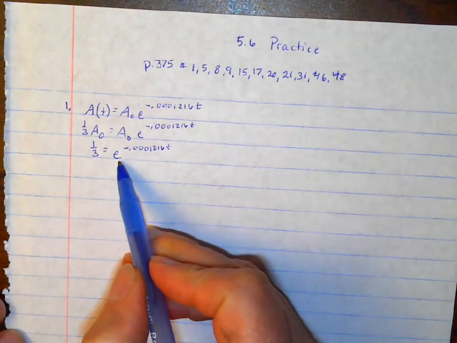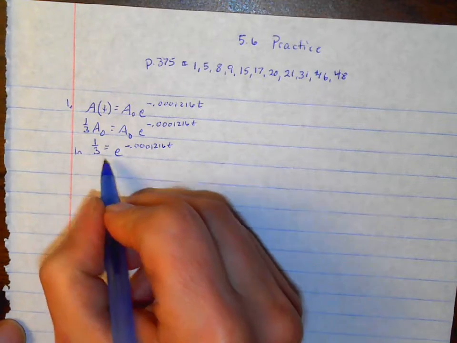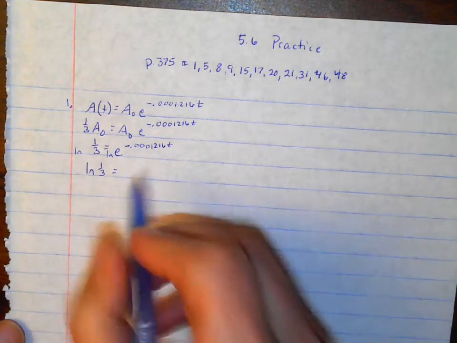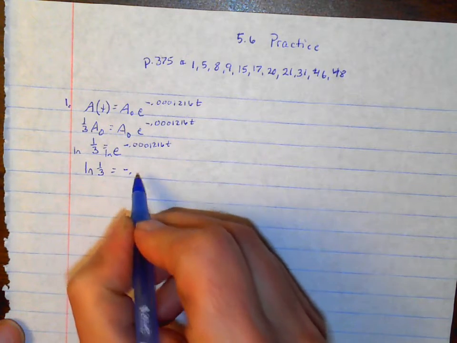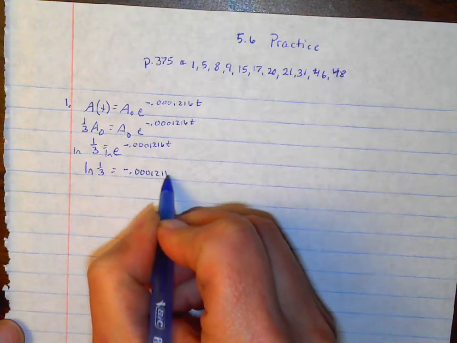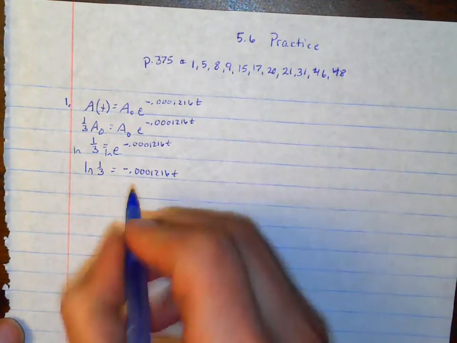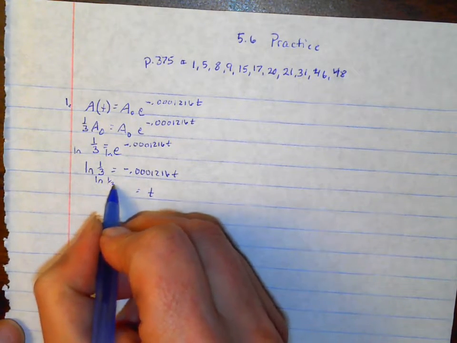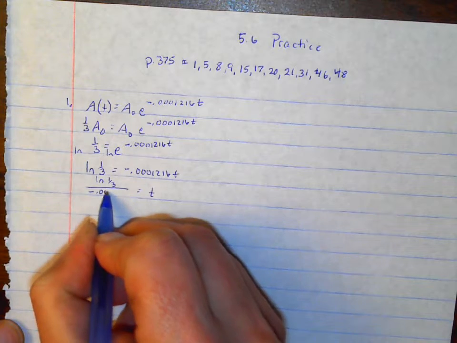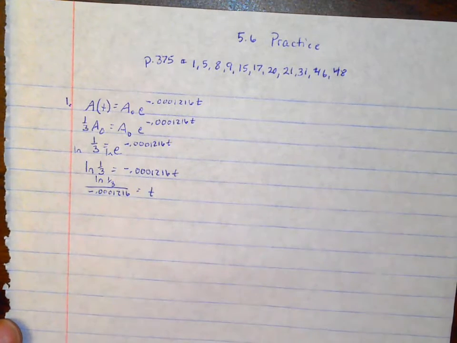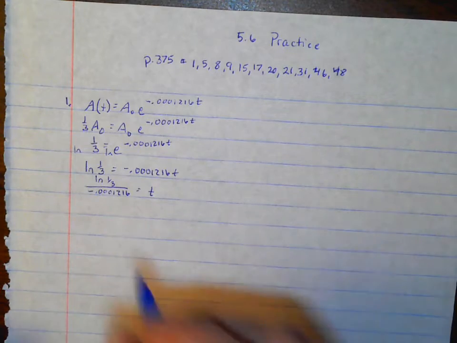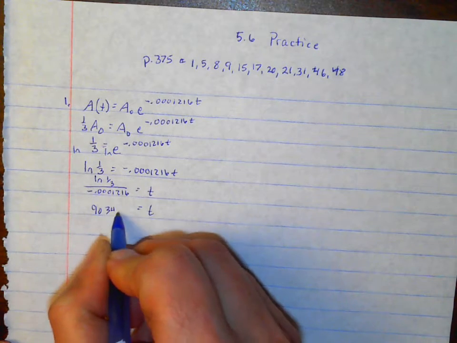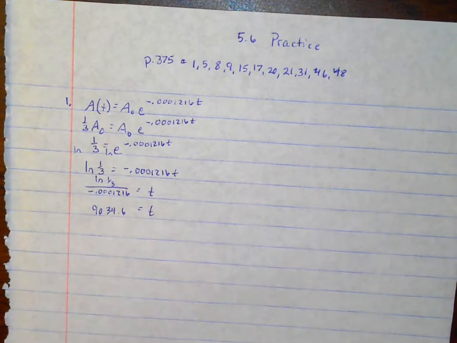With e, to solve that, I'm going to take the natural log of both sides. So I have natural log of 1/3 is equal to, those cancel out, so I have negative 0.00012116 t. Then to get t by itself, I'm going to divide by this. So natural log of 1/3 divided by negative 0.00012116. If you put this into Desmos, this comes up to be 9034.6. So about 9,000 years old.